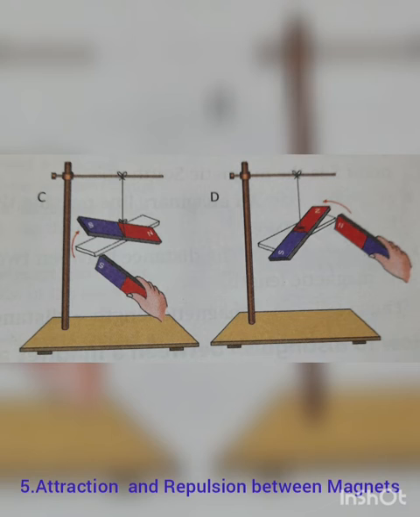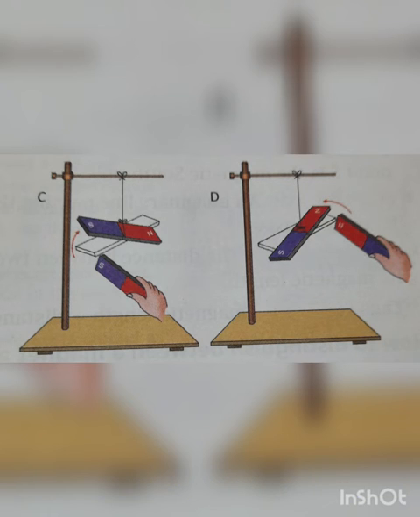We can see that the poles repel each other. Okay, so from these two activities we can show the attraction and repulsion between magnets. Okay, all of you clear? Then we are moving to the sixth property.